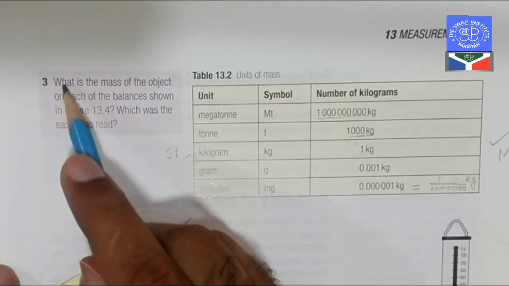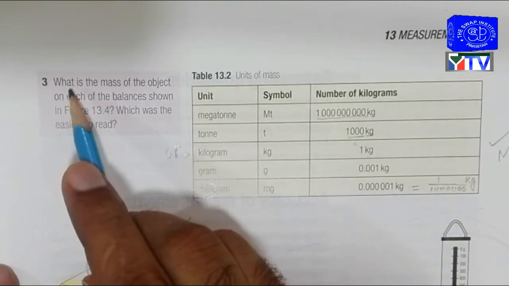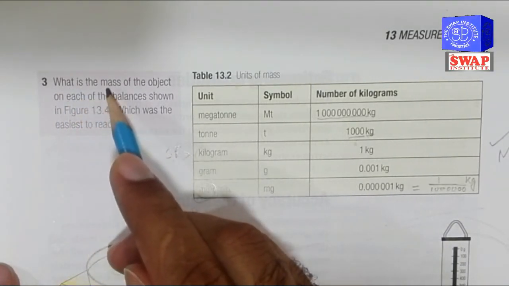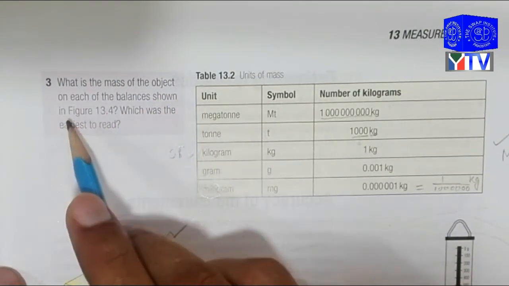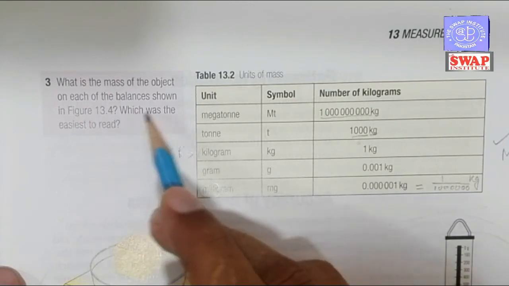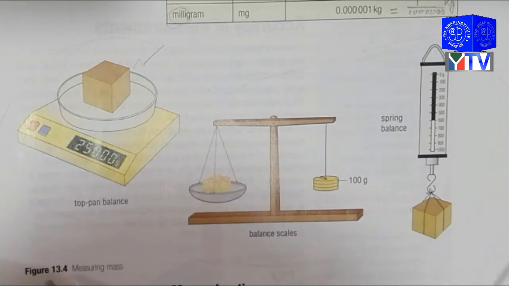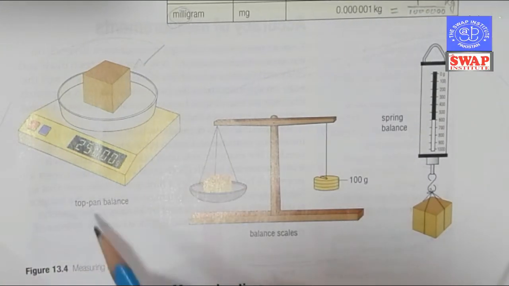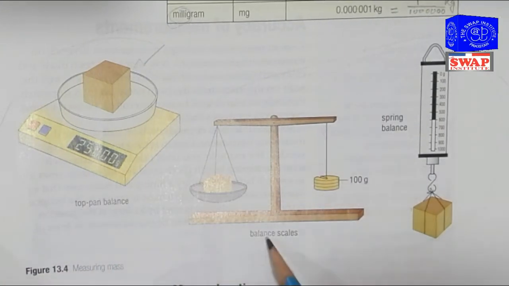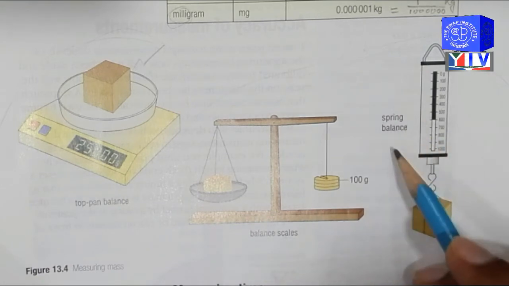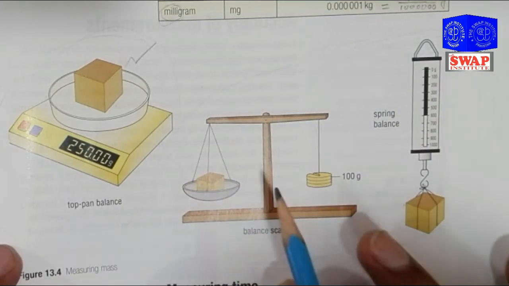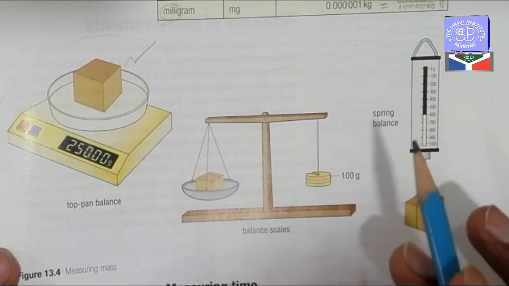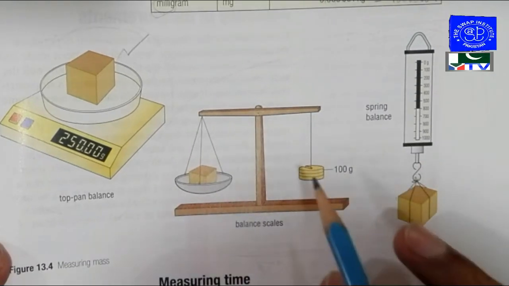And this is a very interesting question. What is the mass of the object on each of the balances shown in figure 13.4, and which was the easiest to read? Basically, this is figure 13.4: top pan balance, balance scales, and spring balances. These two balances are very difficult to handle and do not accurately measure the mass of any substance.